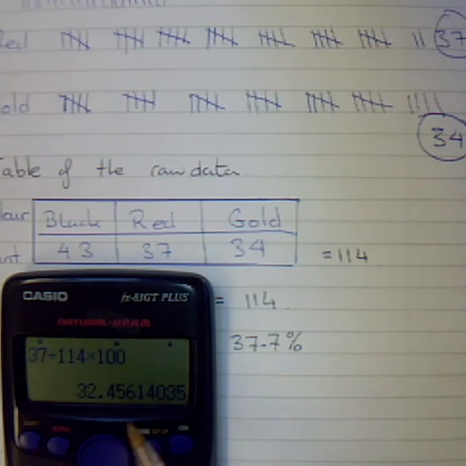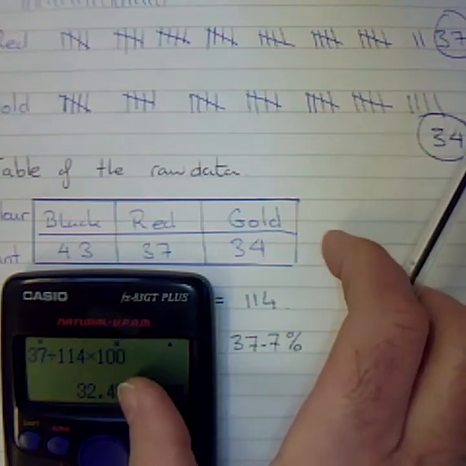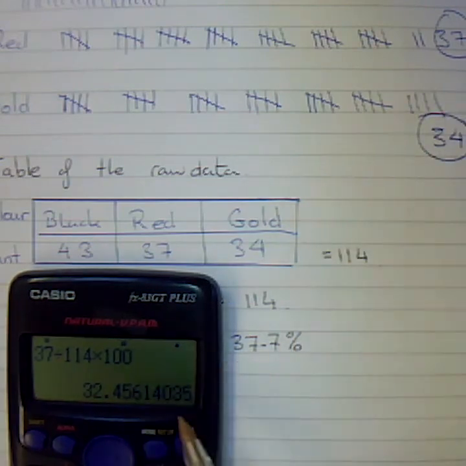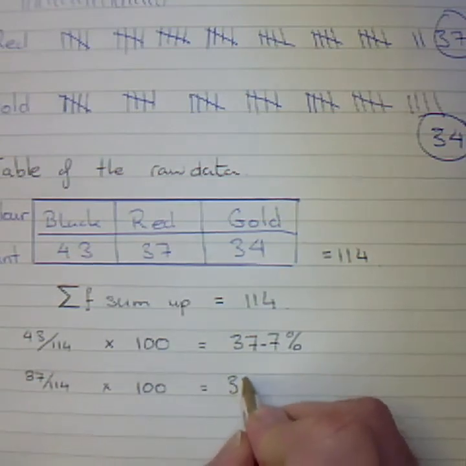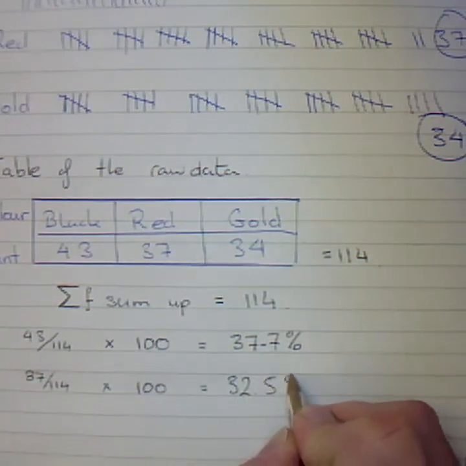So as you think of it in percent, it's 32.50 as opposed to 32.40. So that's 32.5%.